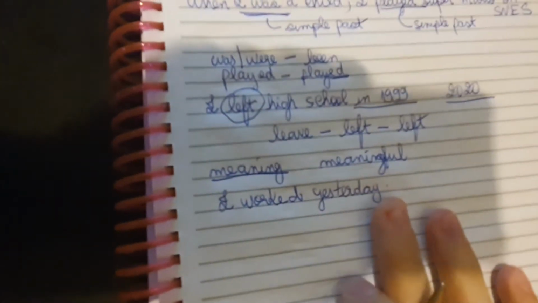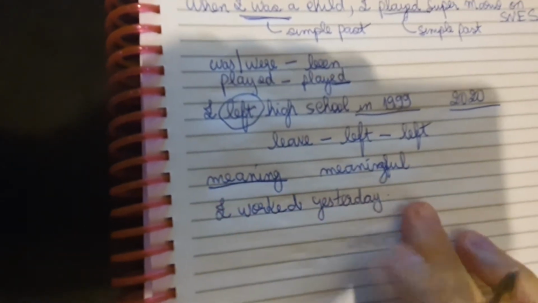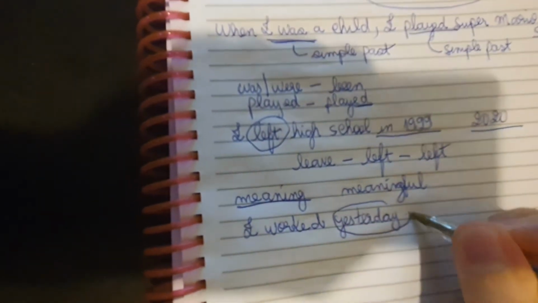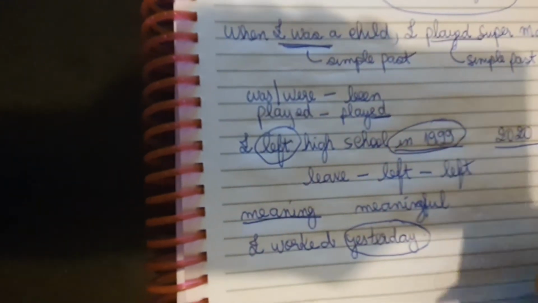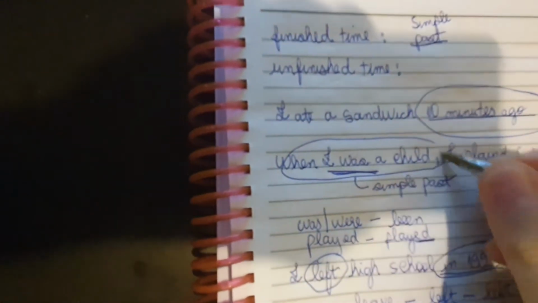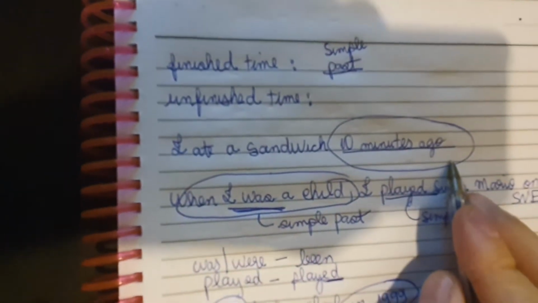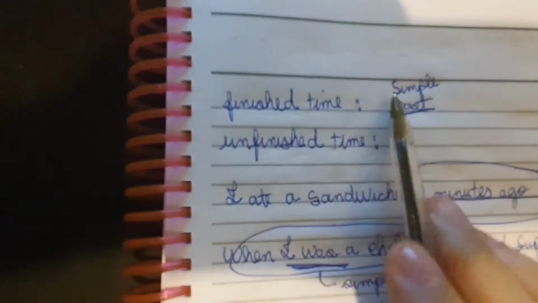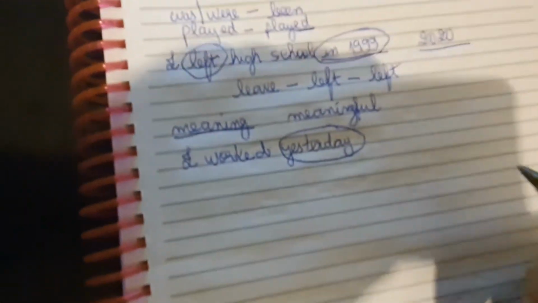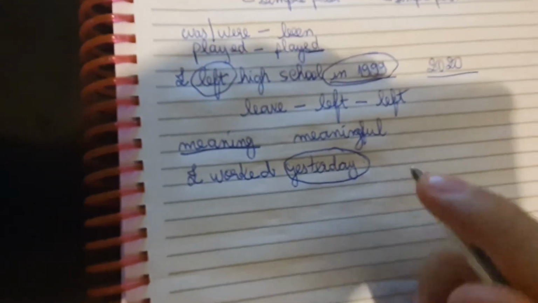Right? It's a very simple sentence, just to emphasize that you have many adverbs of time. Yesterday, in 1999, when I was a child, 10 minutes ago. So it's a finished time in the past. How do you ask questions involving time in the past?